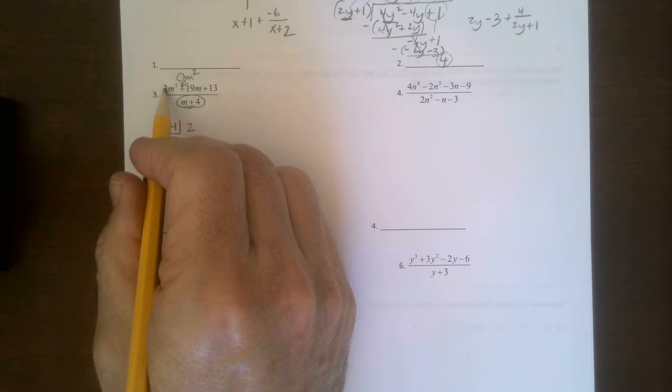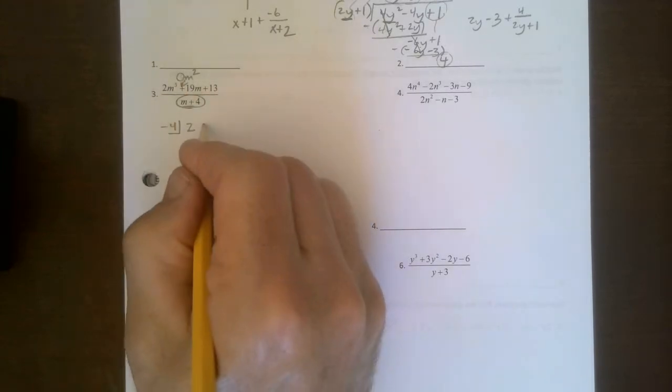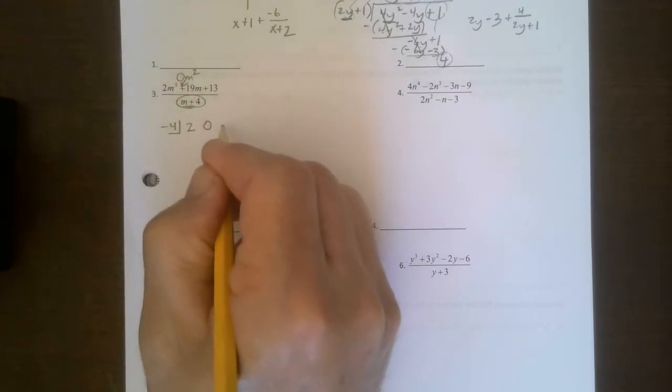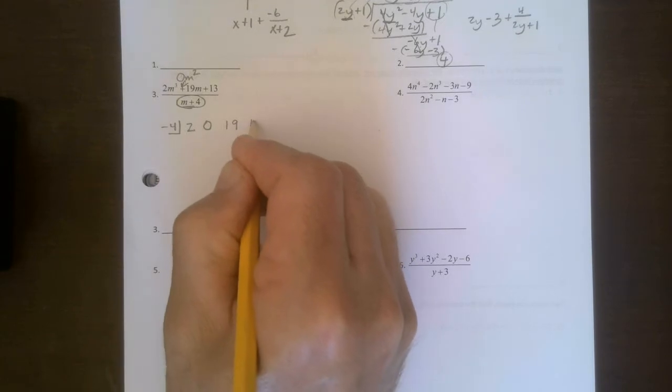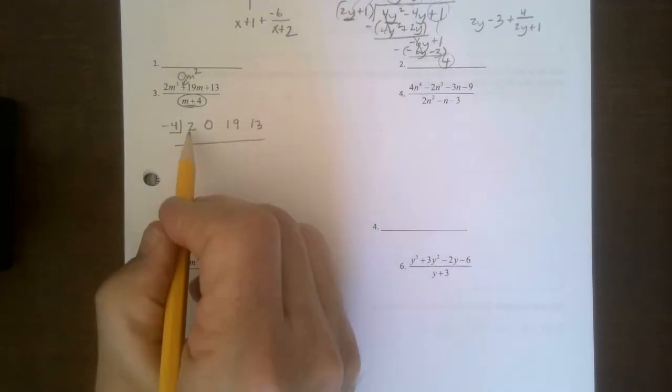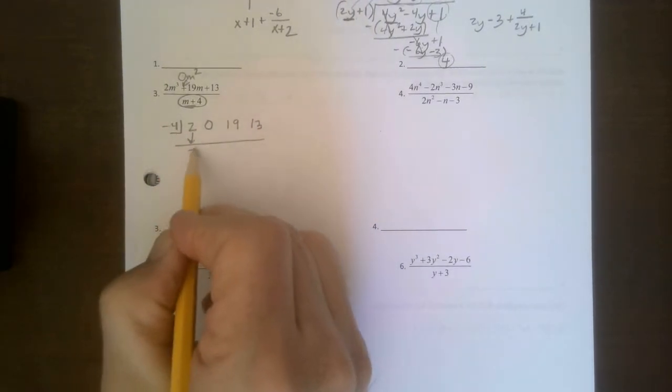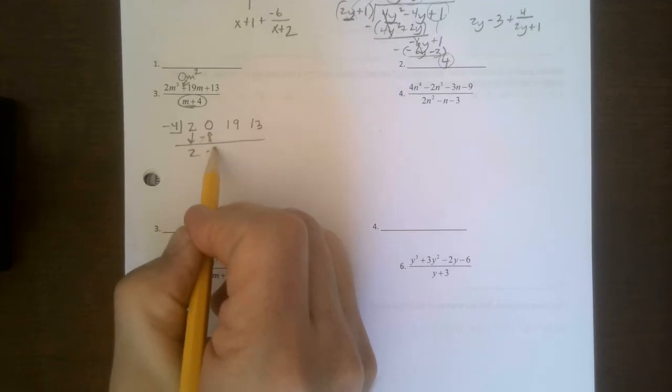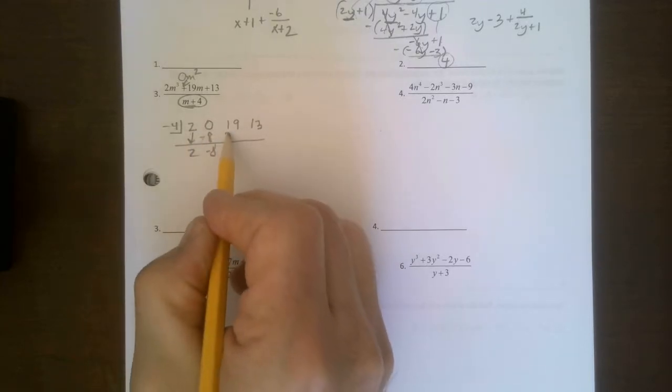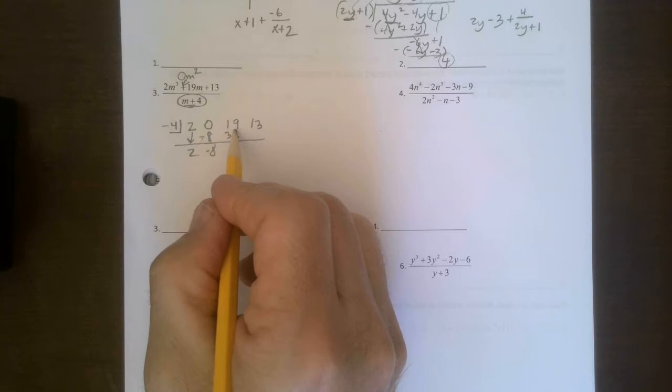Take out the coefficient of 2, take out the coefficient 0, then 19, then 13. Drop the 2, multiply, add. Multiply, add.